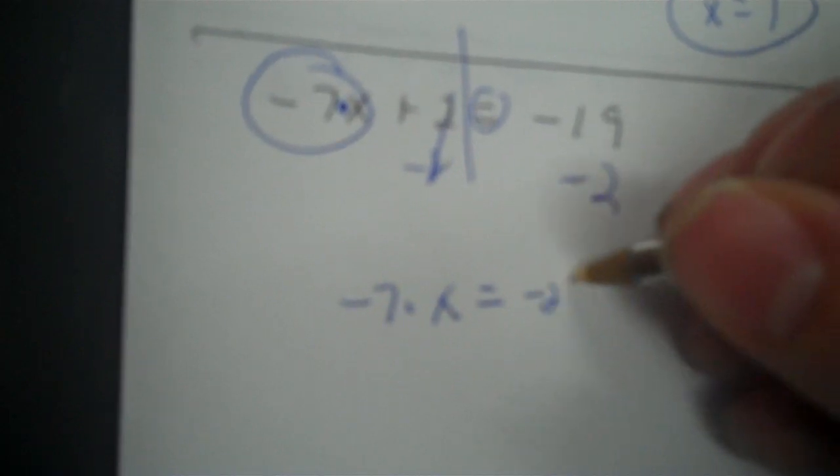Okay, next one, negative 7x plus 2 equals negative 19. So now I don't have like terms of x. Mark the operations, times and plus, so minus 2 and divide by negative 7. Negative 19 minus 2 is negative 21, and divide by negative 7. Negative 21 divided by negative 7 is 3.